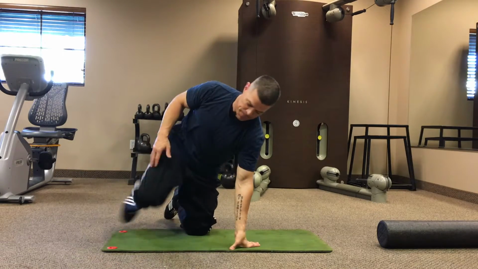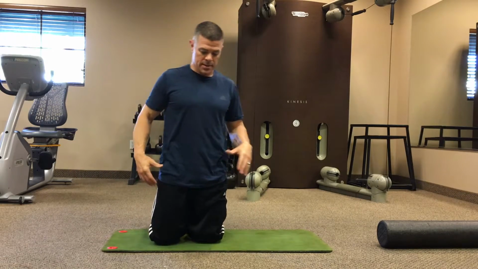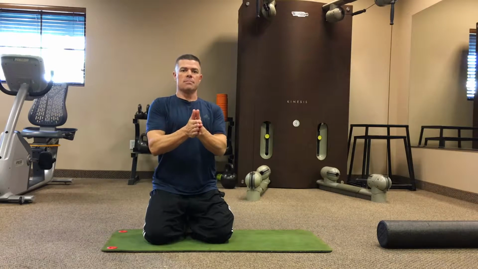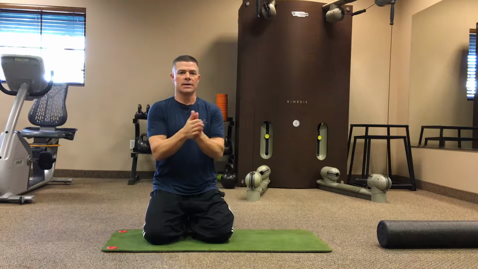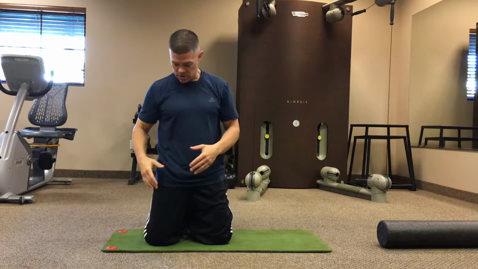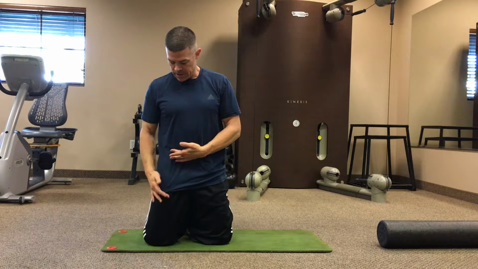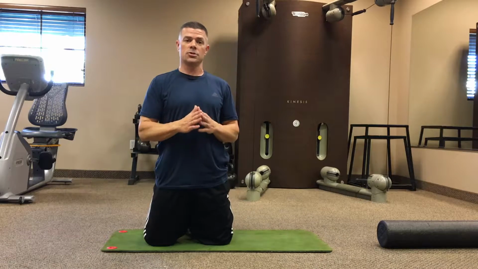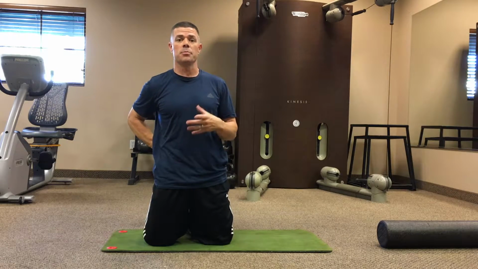So first thing, low back pain, a lot of times people are going to think that all they need to do is focus on their back, stretch their back, massage their back, heat their back. But what can actually cause that is your hip flexors. Right here, if your hip flexors are tight, they're always going to be pulling you forward, therefore they're going to be stretching your lower back, causing tightness and pain.